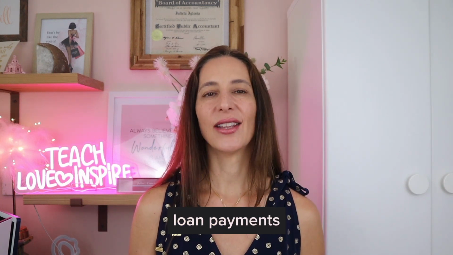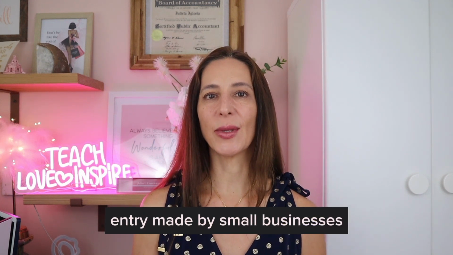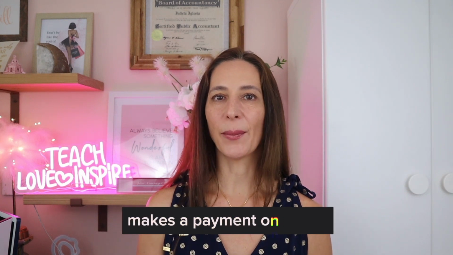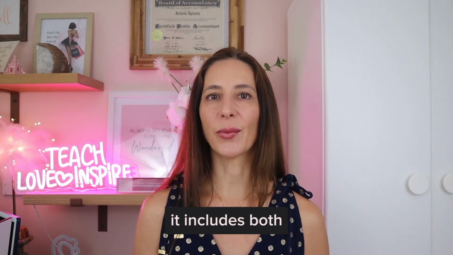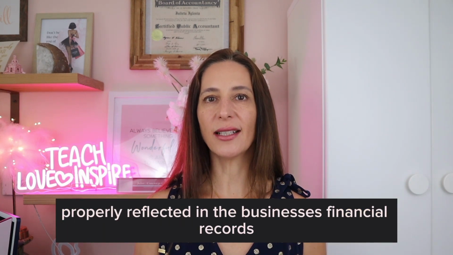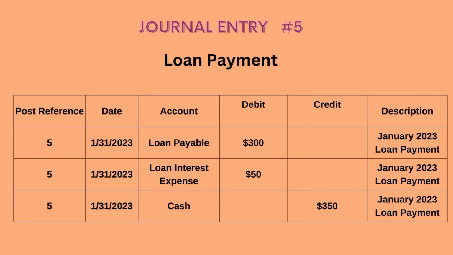And now to entry number 5, loan payments. The 5th common journal entry made by small businesses is related to loan payments. When a business makes a payment on a loan, it includes both the principal and interest portions. This needs to be appropriately reflected in the business's financial records. The journal entry for a loan payment involves a debit to the loan payable account, reducing the liability, and a debit to the interest expense account, with a corresponding credit to the cash account.